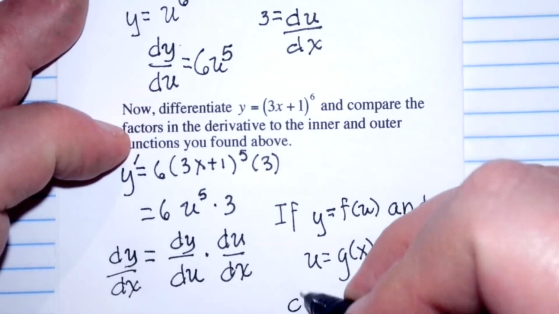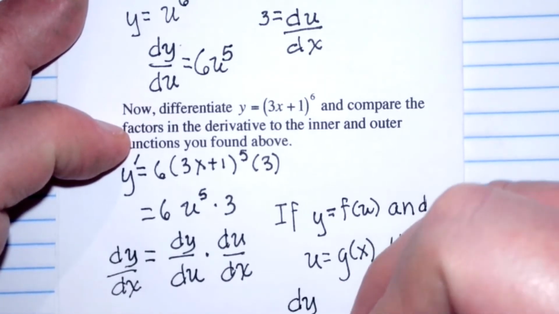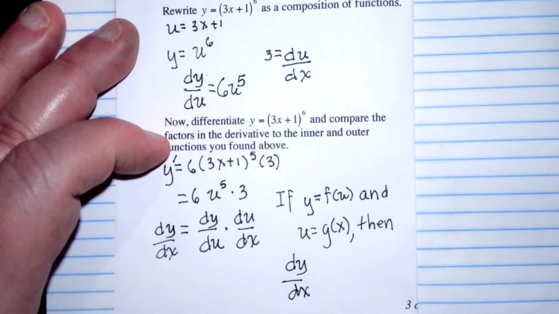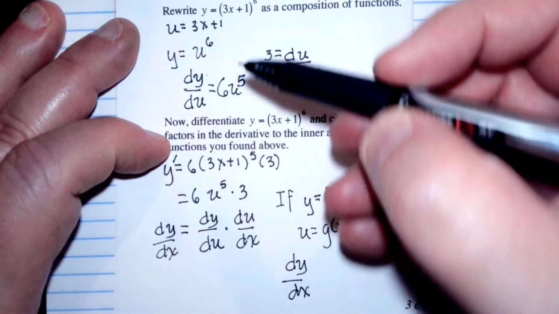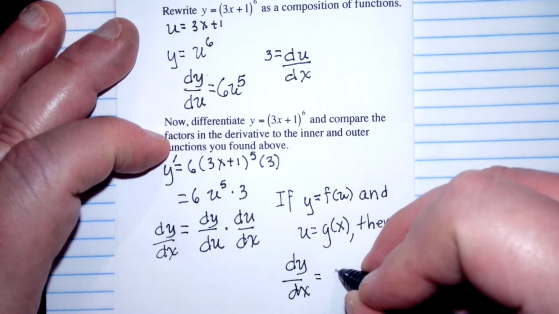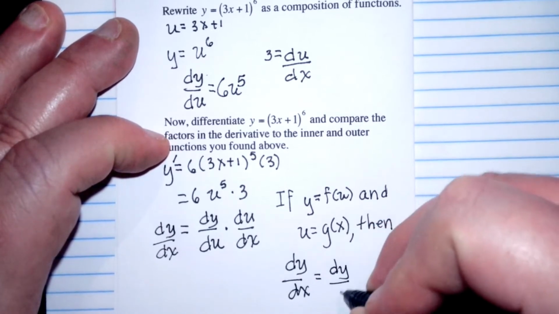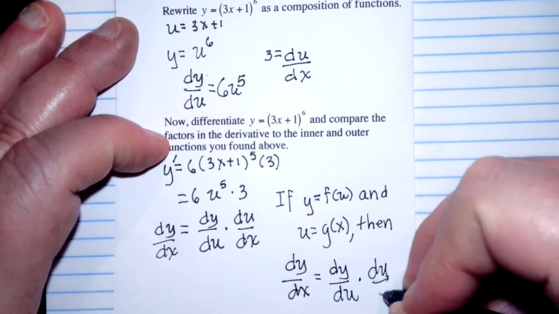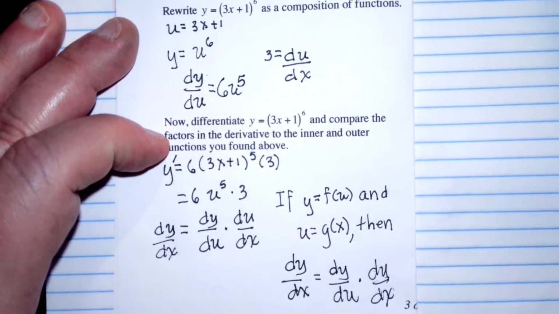Then dy over dx, the derivative of y with respect to x, is dy over du times du over dx.